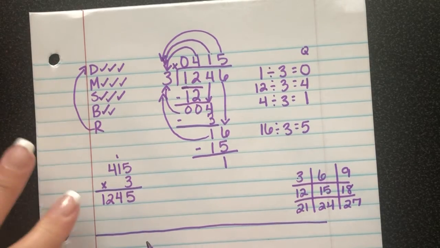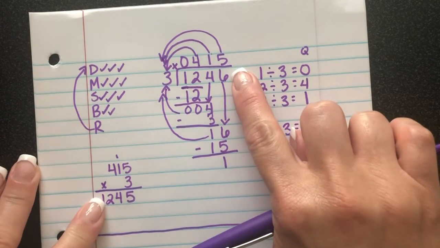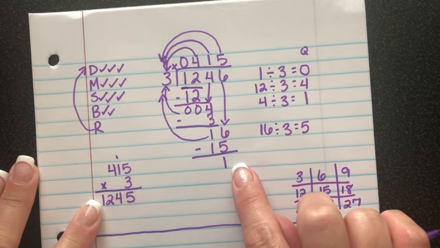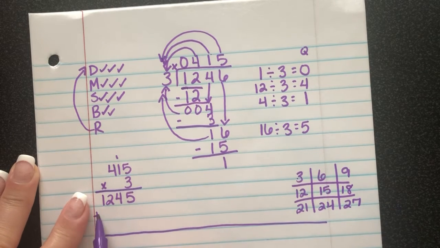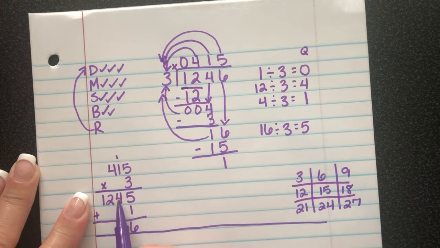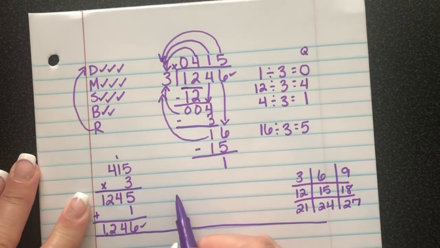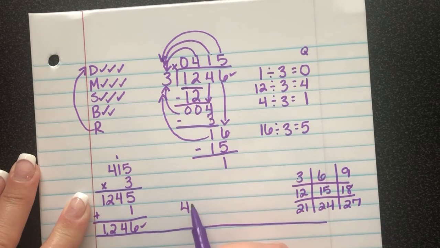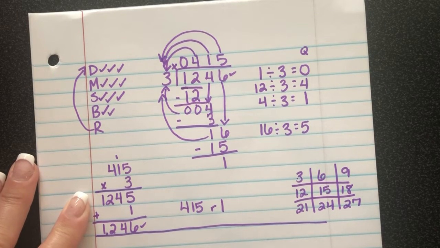Now that does not match my dividend yet. Remember, I have a remainder that I need to add into that. 5 plus 1 is 6. Bring down the 4, the 2, and the 1. Now it matches. So our answer would be 415, remainder 1.